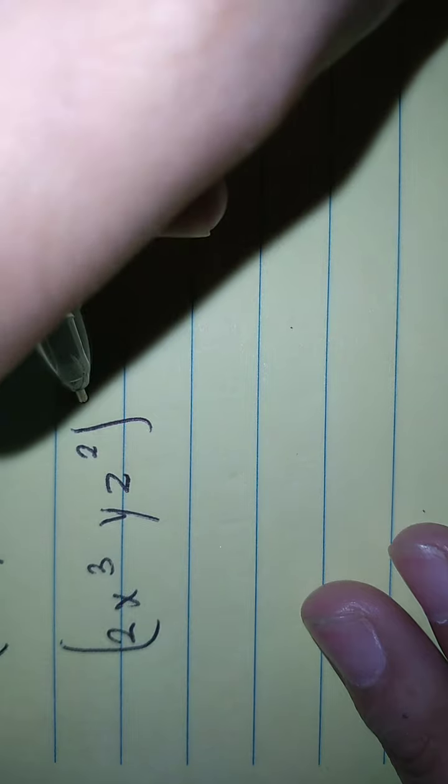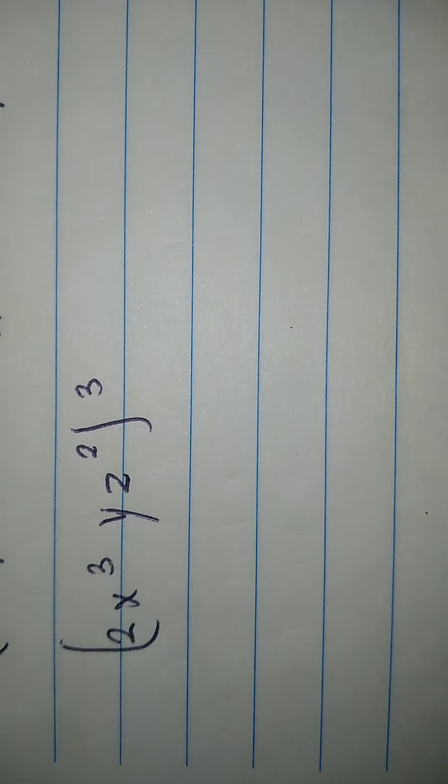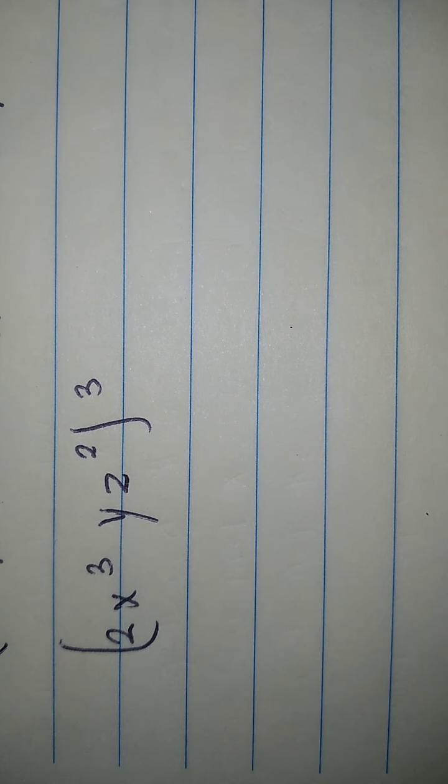Let's have another example of the power rule: 2x cubed y z cubed raised to the power of 3. Same process here. Since the monomial given is raised to a power, we are going to multiply the exponents.